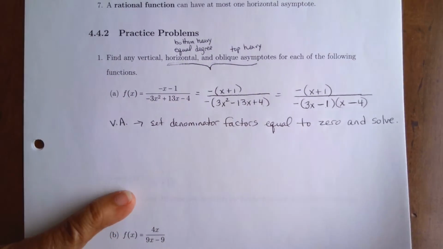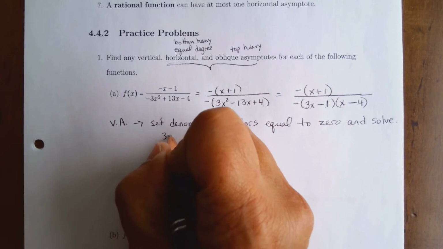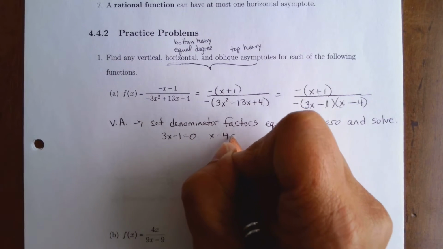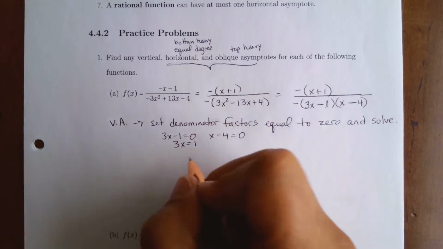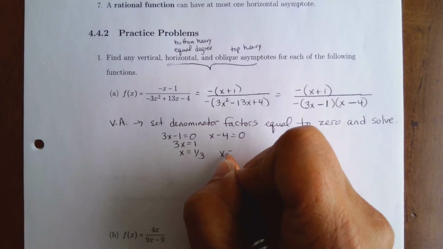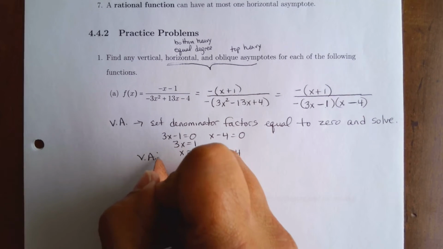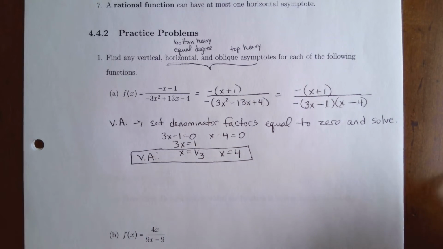Okay? All right, so let's set those equal to 0. So we got 3x minus 1 equals 0 and x minus 4 equals 0. Solve those. So we get 3x equals 1. X is 1/3. And over here we get x equals 4. Those are your vertical asymptotes. Okay? Solve the denominators.